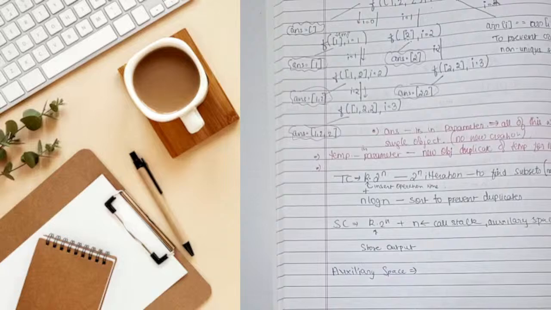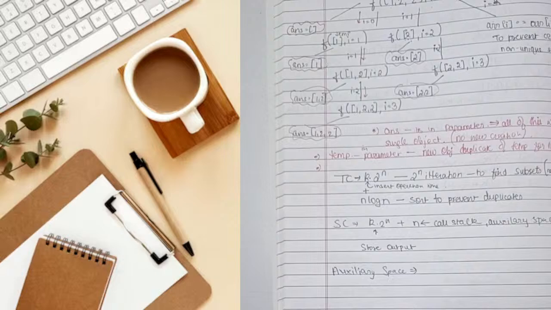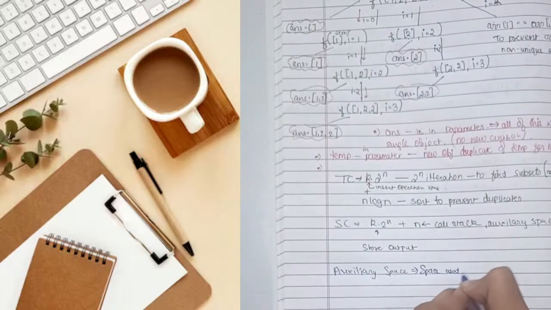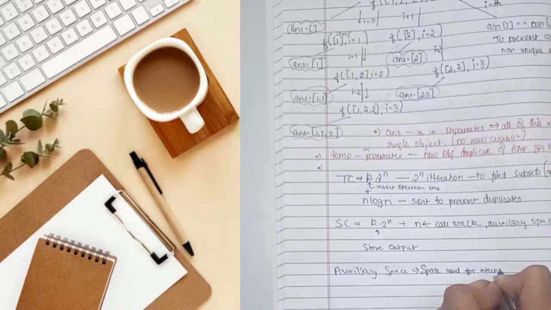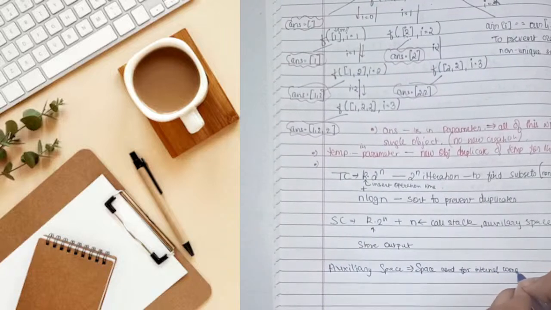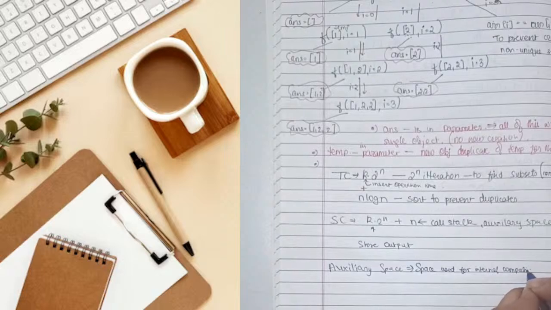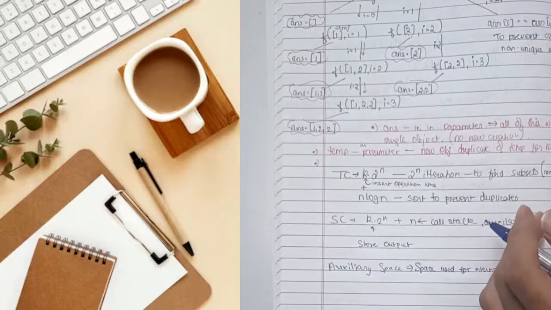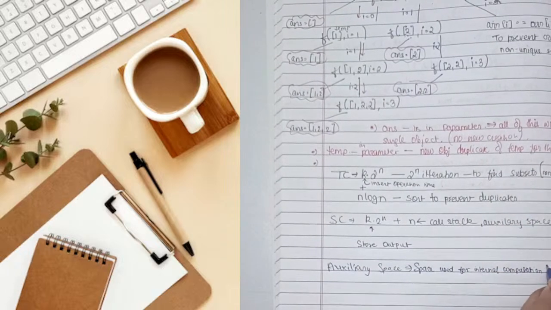Space used by the algorithm in internal computation, like the function call stack used during execution. Space used for internal computation or execution.